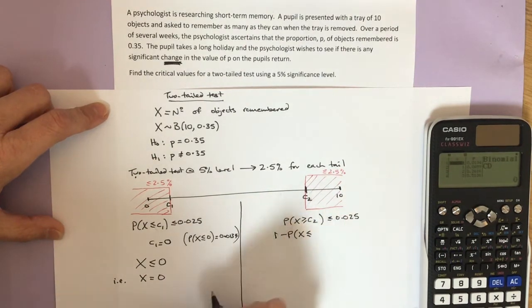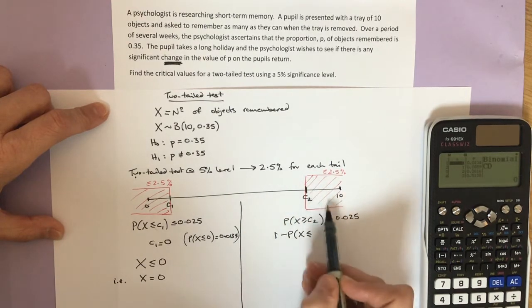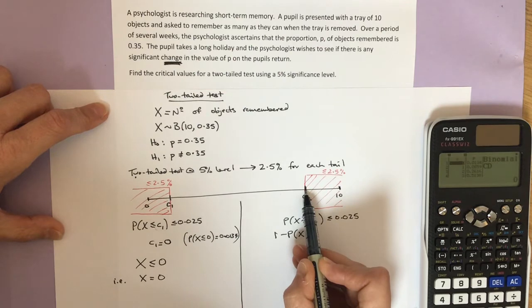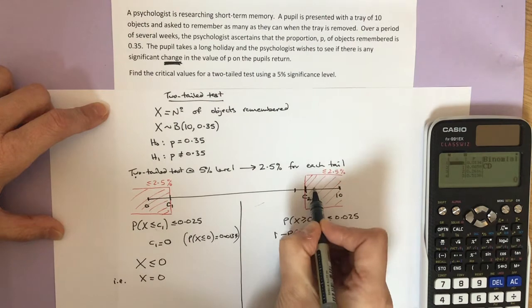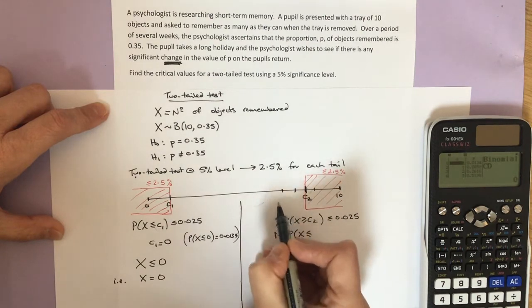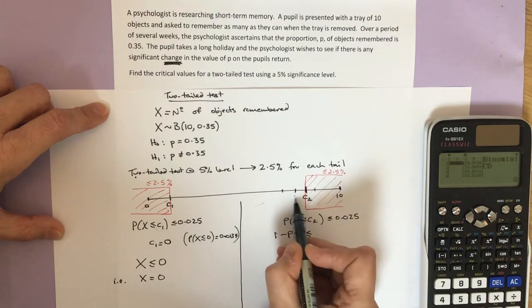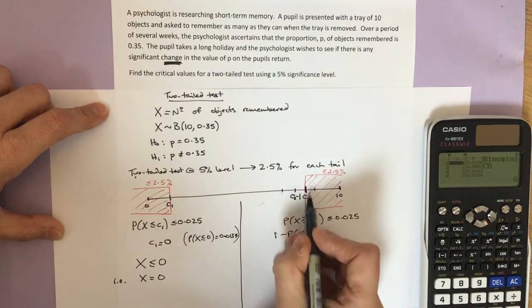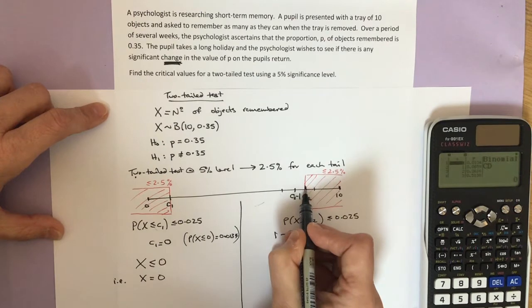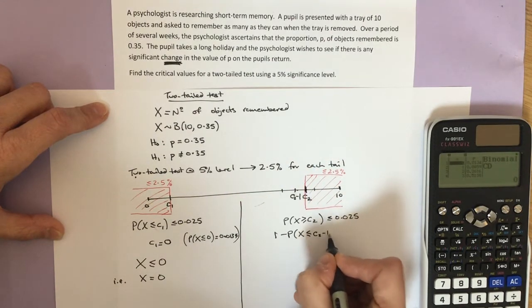So 1 minus the probability that x is less than or equal to something. Well, this bit that I want here, greater than or equal to this value C2, is exactly the same as 1 minus all of this bit. And because it's discrete, greater than or equal to 9 is the same as 1 minus less than or equal to 8. Greater than or equal to 7 is 1 minus less than or equal to 6. So this value here is 1 less than C2. So if I want to be greater than or equal to C2, that's the same as 1 minus everything less than or equal to C2 minus 1.